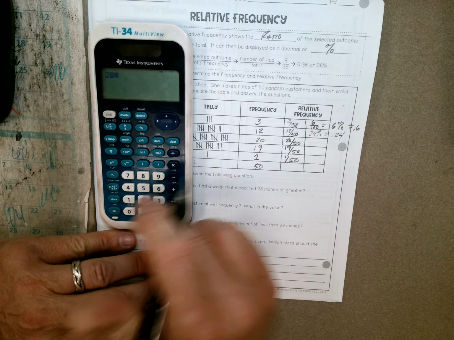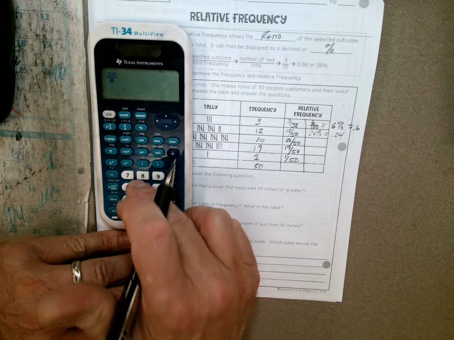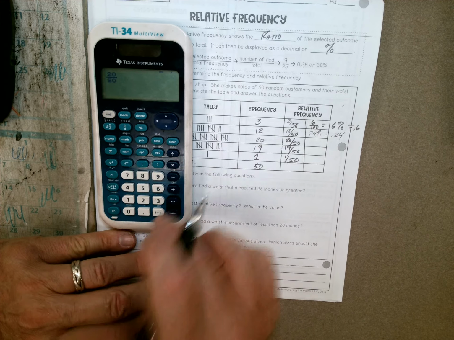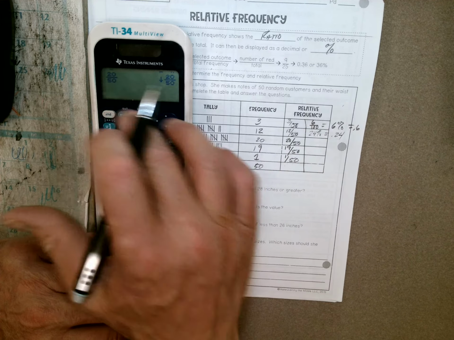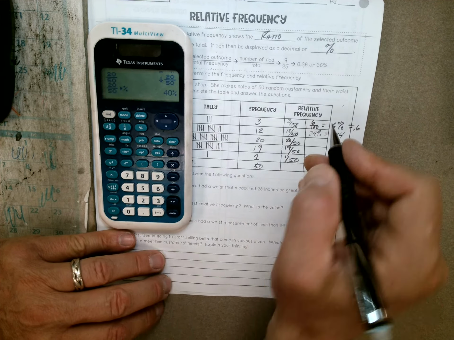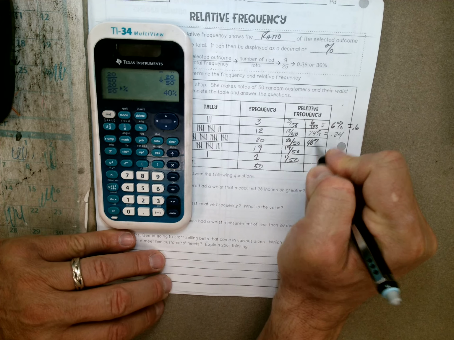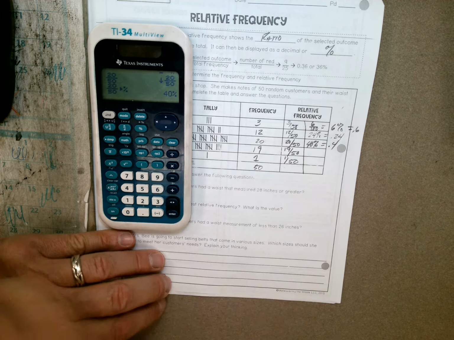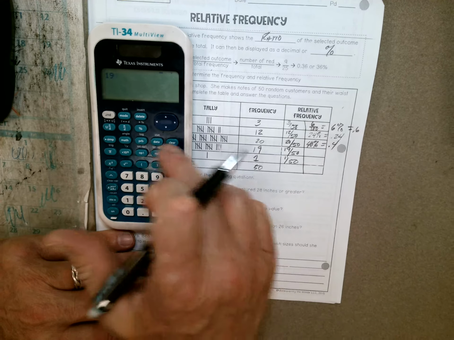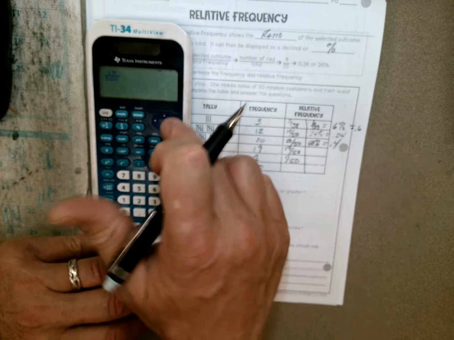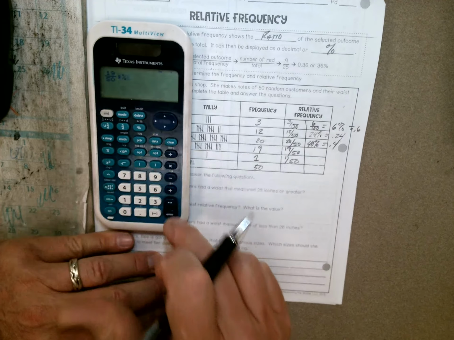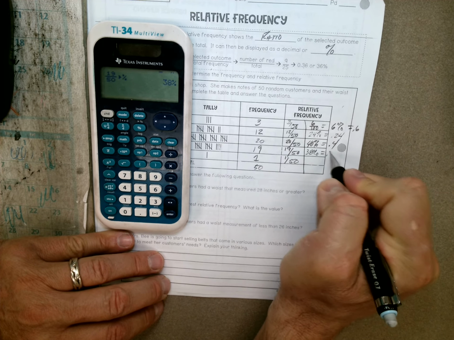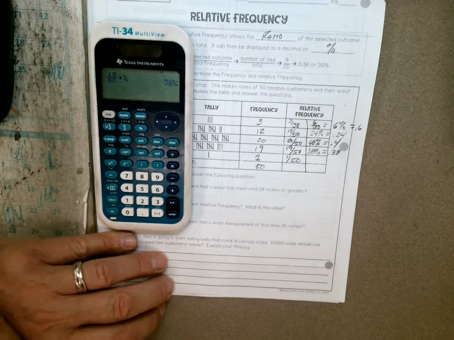20 out of 50, here we go. If we just hit enter, that comes up, but I want to change it to a percent, so that's 40%. Two places to the left is 0.4. 19 out of 50, I want to change that to a percent, which is 38%, and that's 0.38, two places to the left.